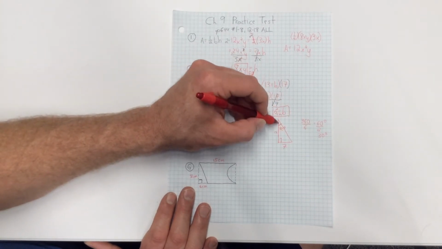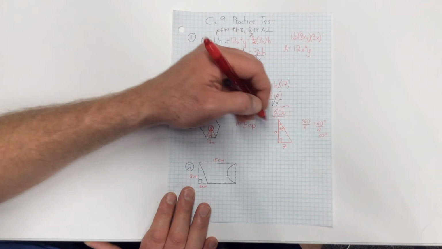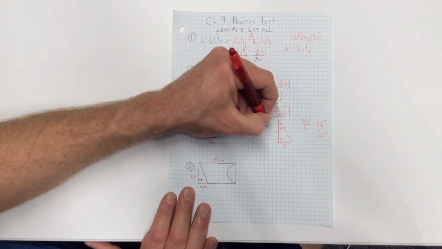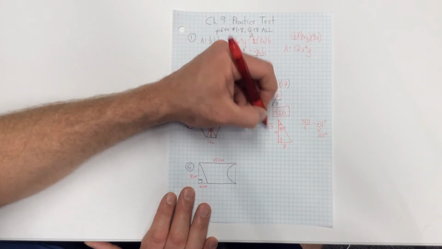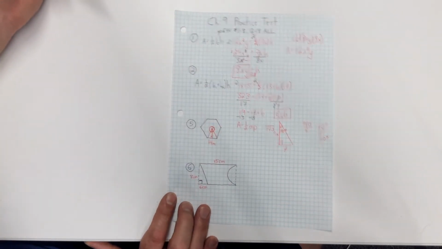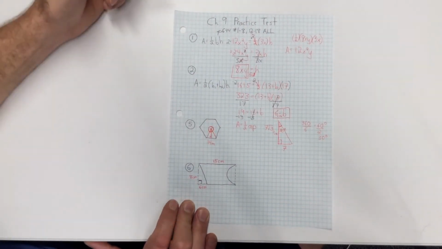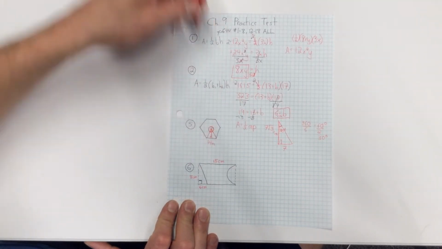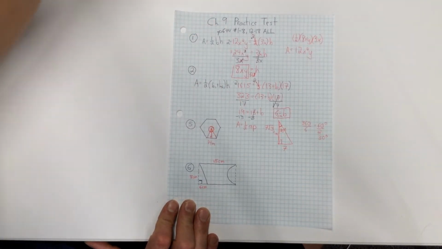So without even doing SOHCAHTOA, which you can do if you don't know this, so that's fine. But I know that this is 7 square root of 3. So I can immediately know my apothem once I see that this is a special triangle. It doesn't require actual calculations. So now I have my apothem. Boom. Let's plug this in.